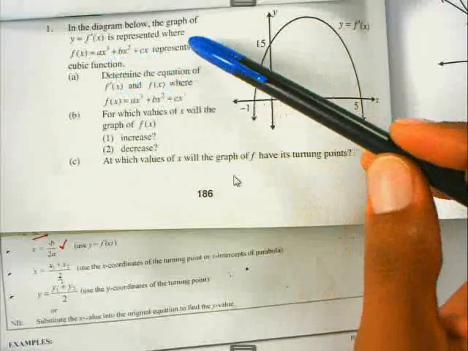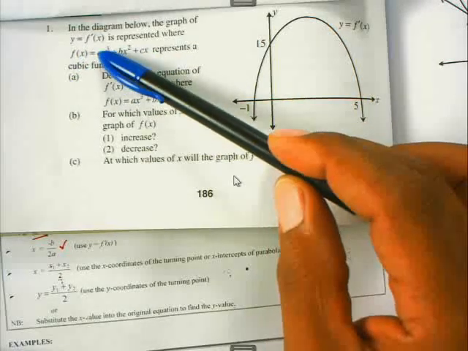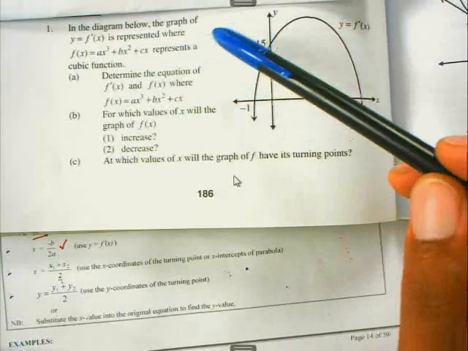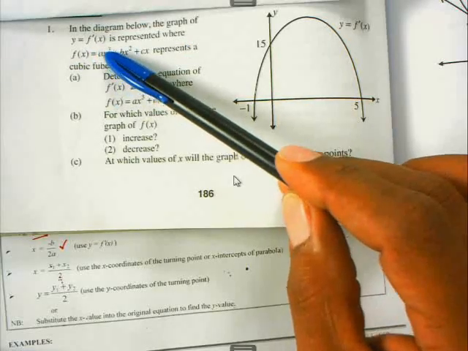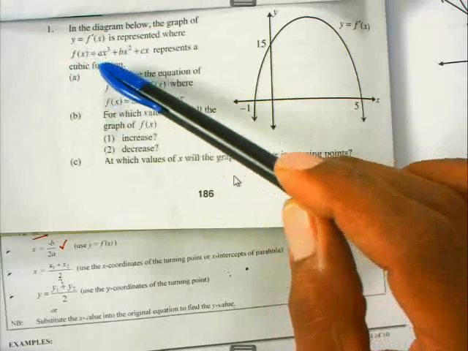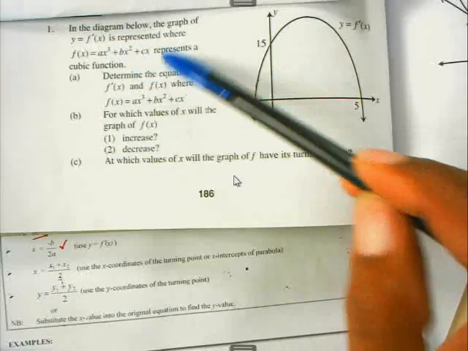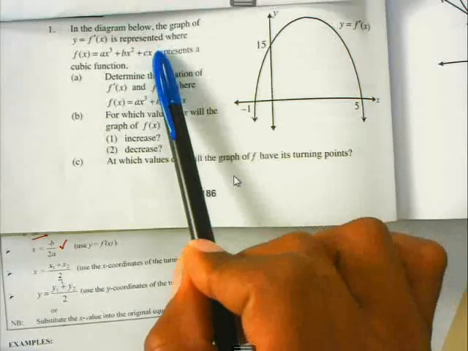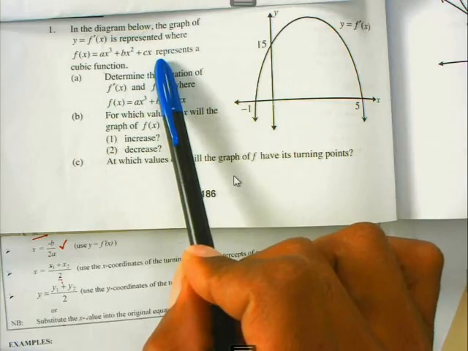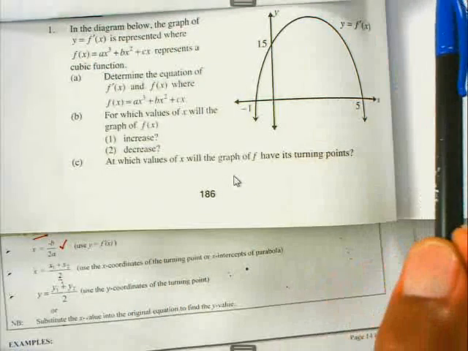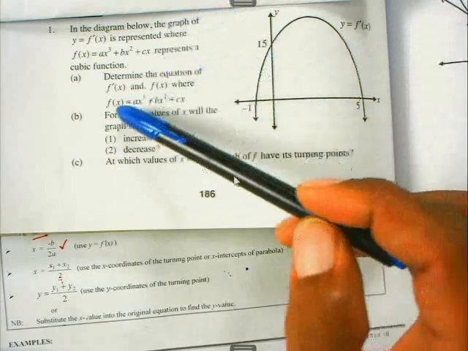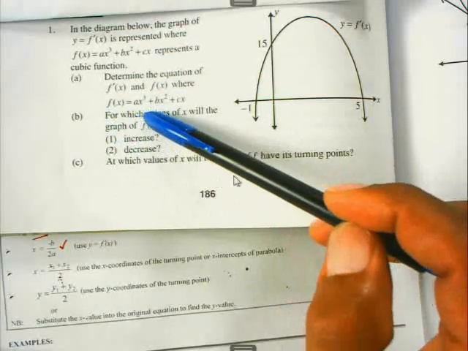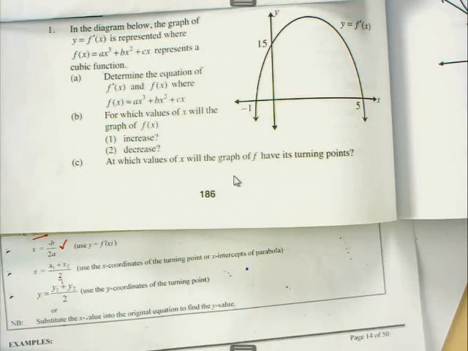We are saying now, in the diagram below, the graph of y equals f prime of x is represented, where f of x is equal to ax to the power of 3 plus bx squared plus cx, representing a cubic function. What is important is that immediately you can see that we don't have the value of d here, which is very, very important, right? Now we have only 3 terms. That's good. Okay, and from here, they will say determine the equation of f prime of x and then f of x, where f of x is equal to ax cubed plus bx squared plus cx.